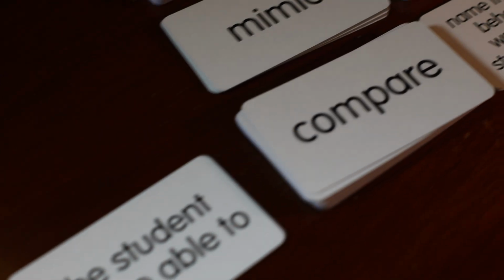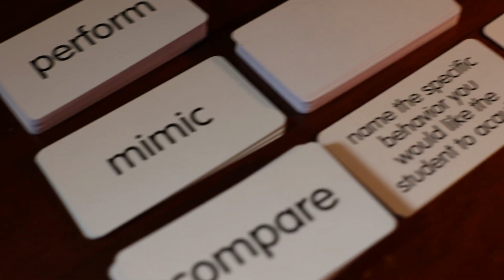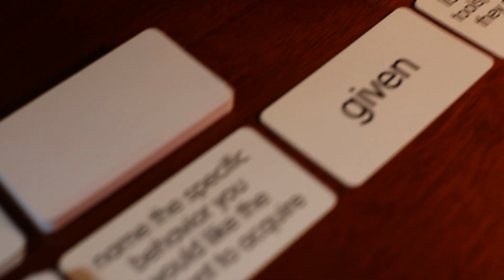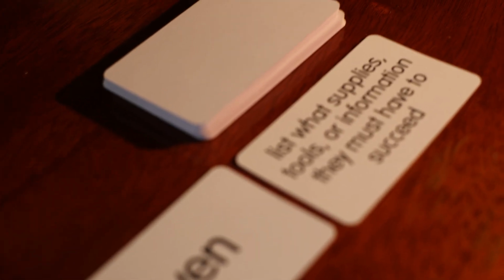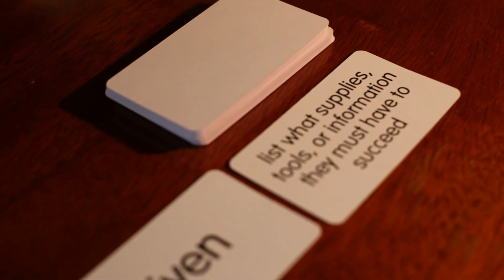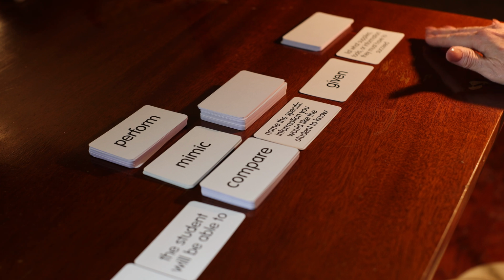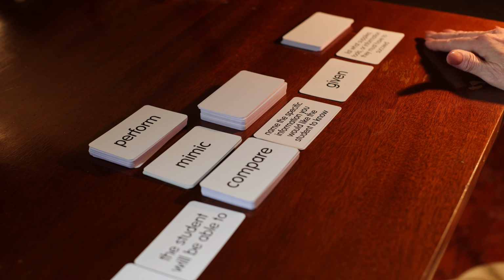So by the end of this program, the student will be able to compare apples and oranges given an apple and an orange. You will have a sentence like this for every single thing that you want your students to be able to know or do at the end of your program, course, or lesson.